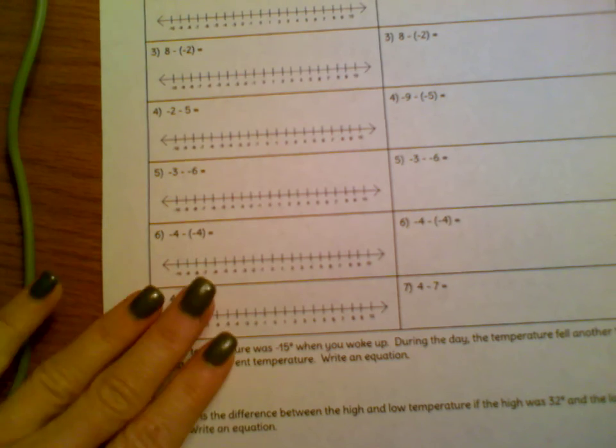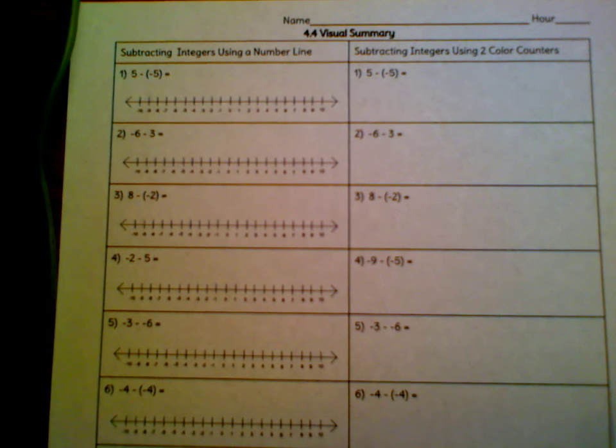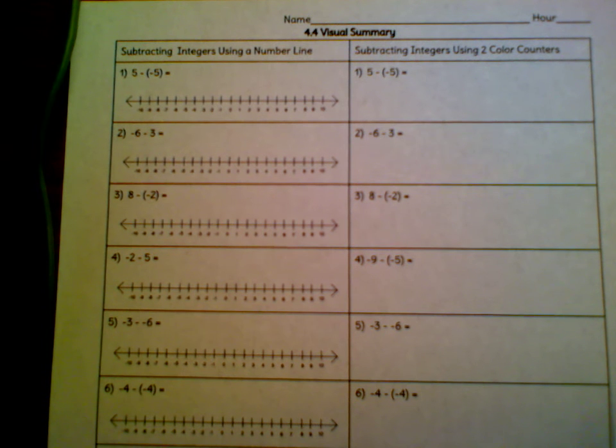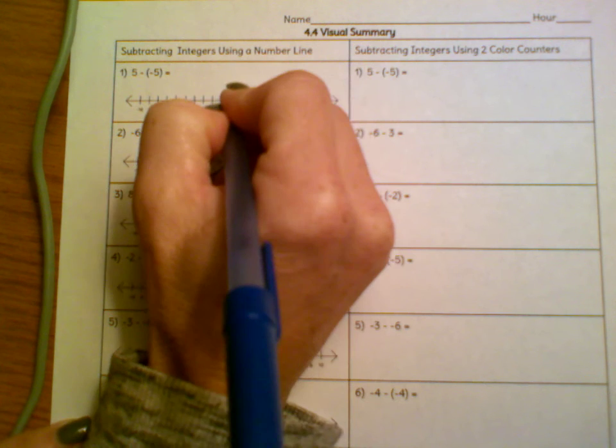Okay, this is a little bit of a lengthier lesson because it combines the two lessons we did on addition into one for subtraction. So I'm going to have you pause the video at times and do a little check-in to see how you're coming along. So first we're going to use the number line. Again, we always start at 0.